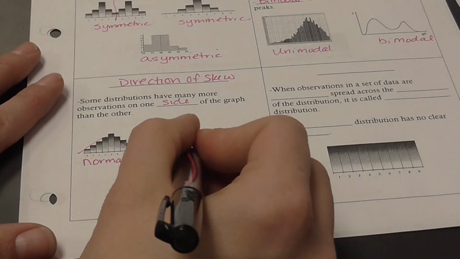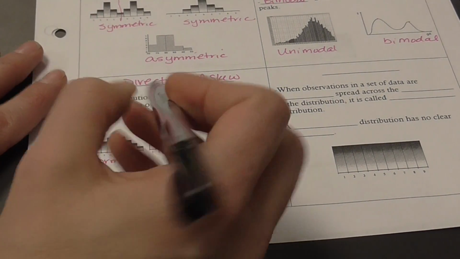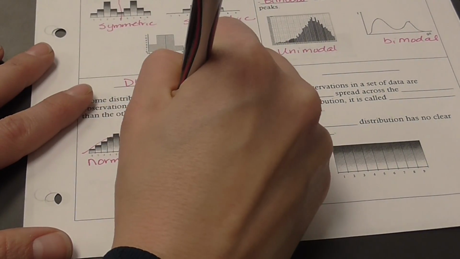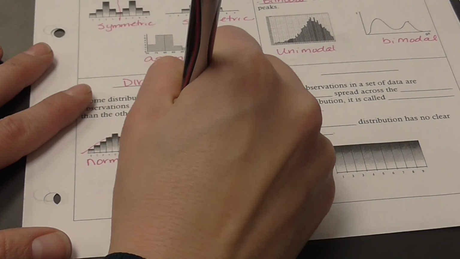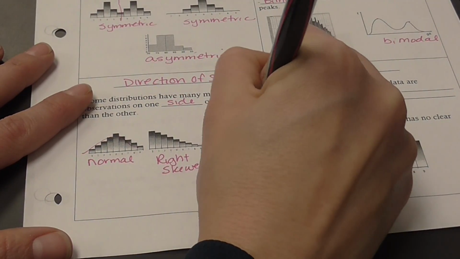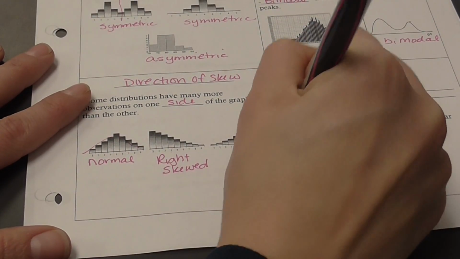Okay, this one, the data is all the way over here to the left, but it's kind of an opposite thought. This is called right skewed. And this one is left skewed. It's kind of the opposite of what it looks.